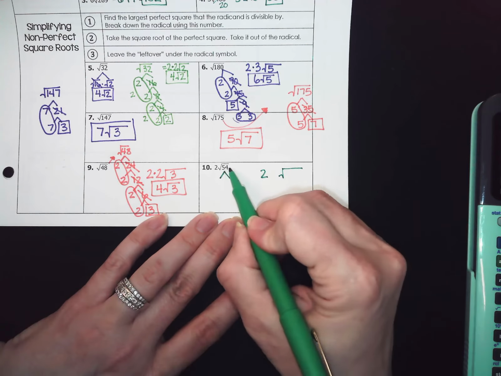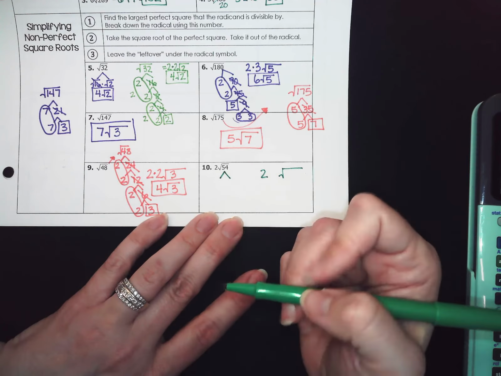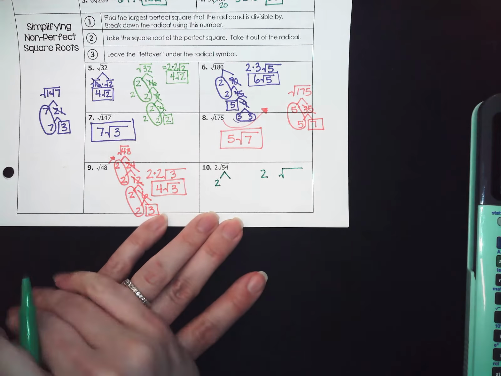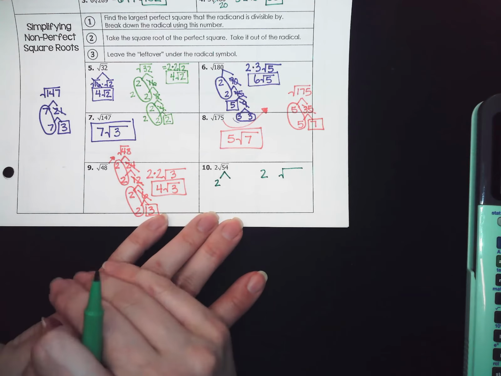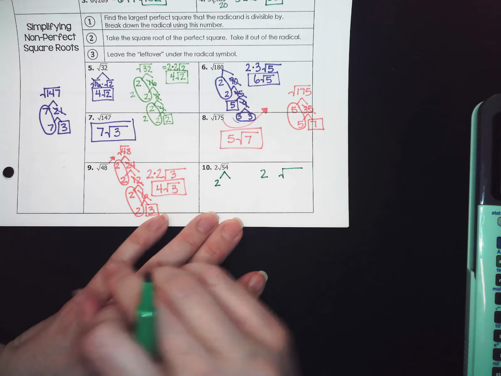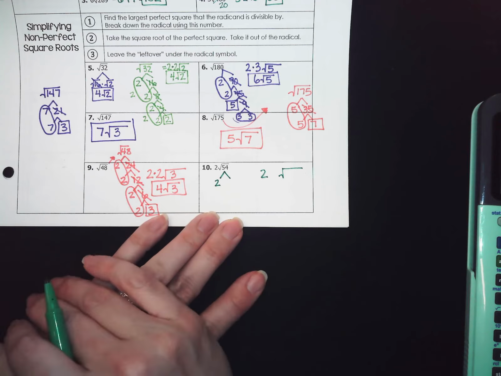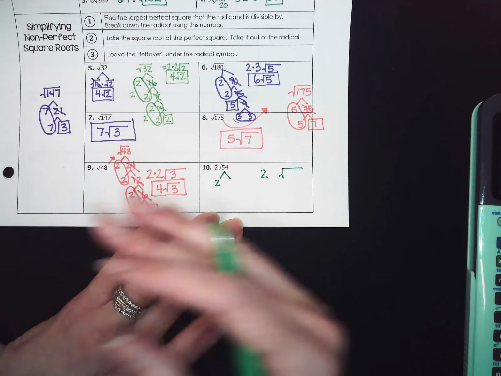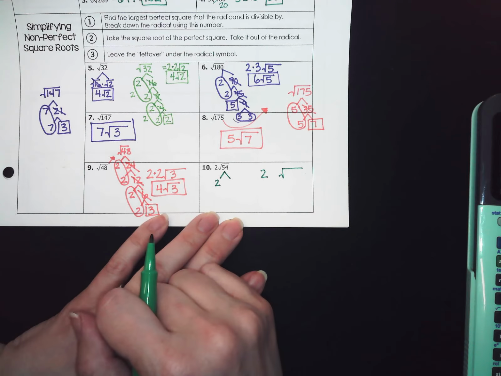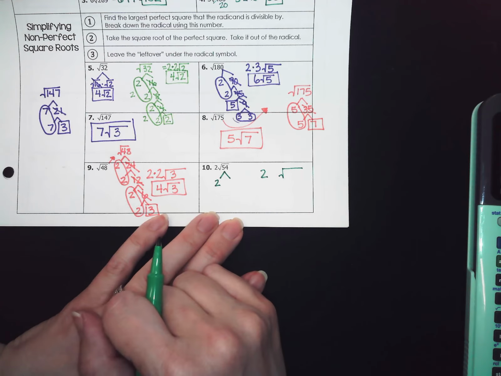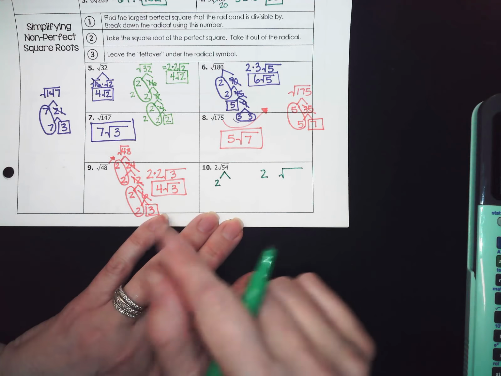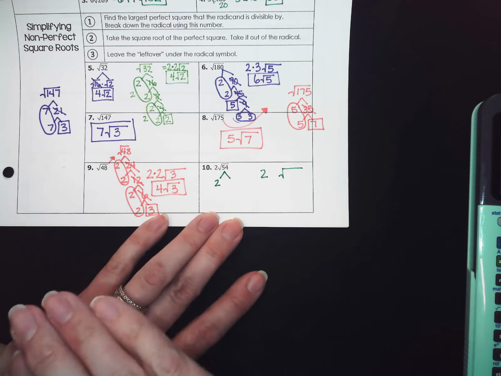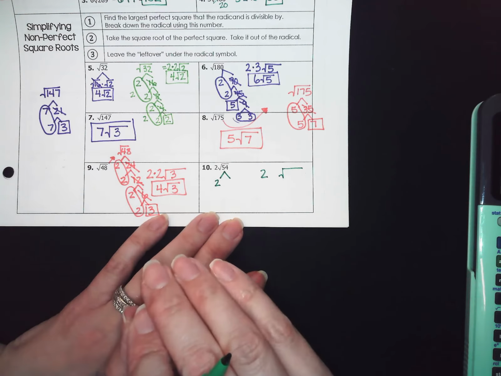Now, 54 is even, so I know 2 goes into that. That's always the first thing I look for. Is it even, or does it end in a 5? Because then you'd take a 5 out. Those are the easiest ones. Take 2 or 5 to start with. If neither of those go in, then try 3 and so forth. But remember, prime numbers are 2, 3, 5, 7, 11, 13. Those numbers that only 1 times itself can equal.